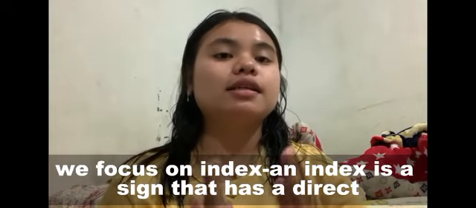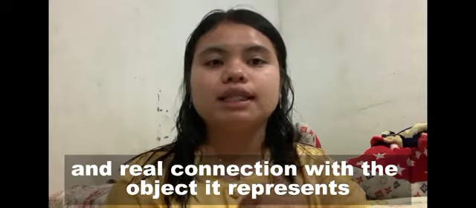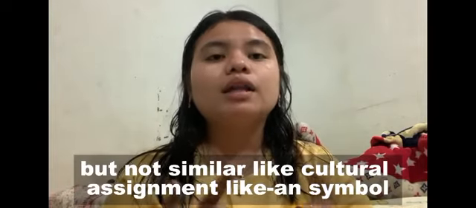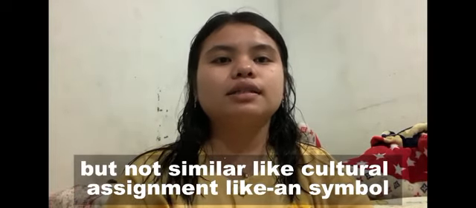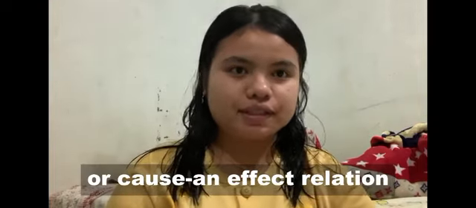An index is a sign that has a direct and real connection with the object it represents. This connection is not similar like an icon, and not a cultural assignment like a symbol. Instead, it is based on actual existence or cause and effect relation.